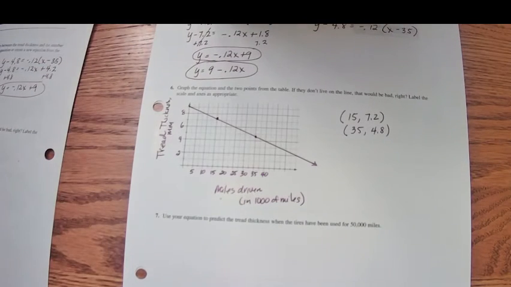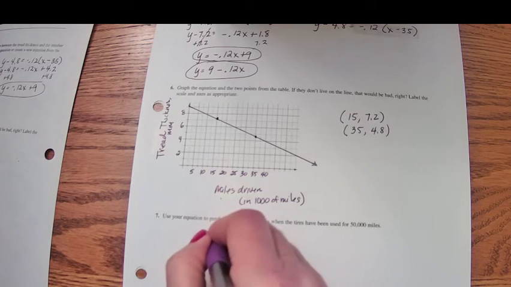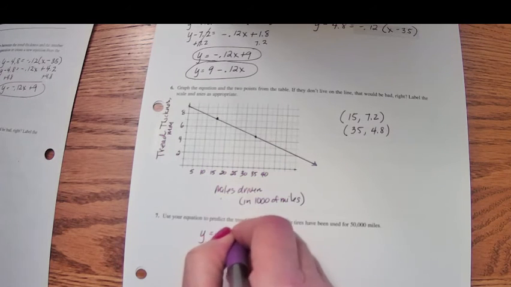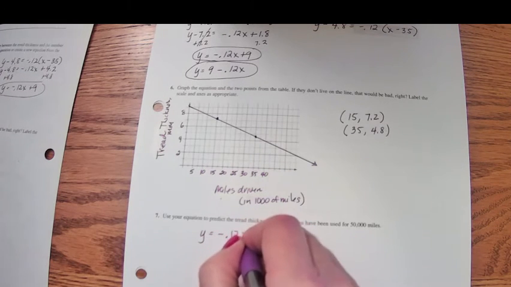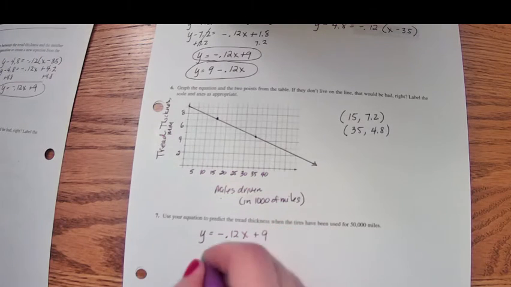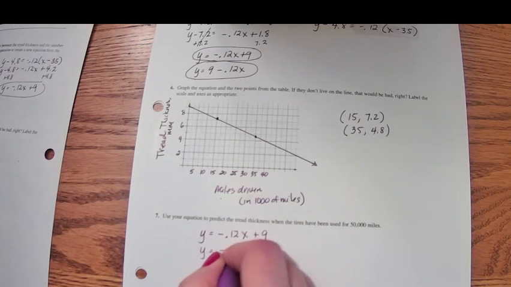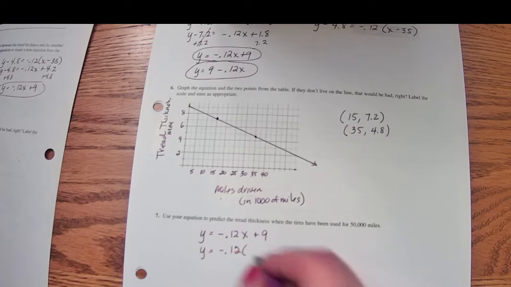Question number 7 says, use your equation to predict the thickness when the tires have been used for 50,000 miles. Negative 0.12 x plus 9. So for 50,000 miles, that's when x is equal to 50.